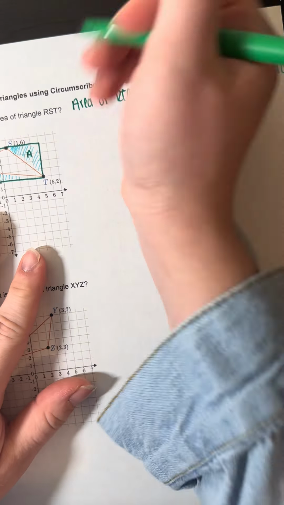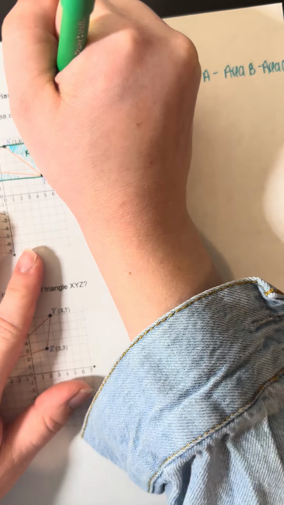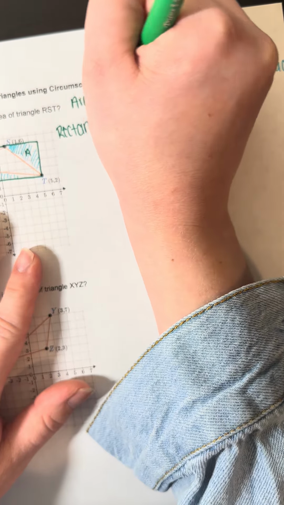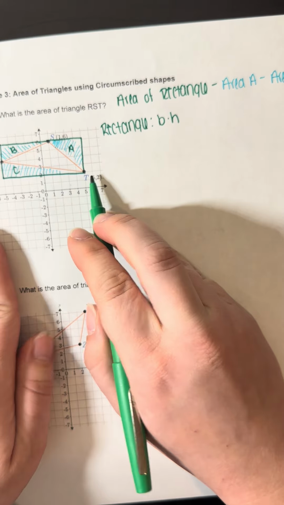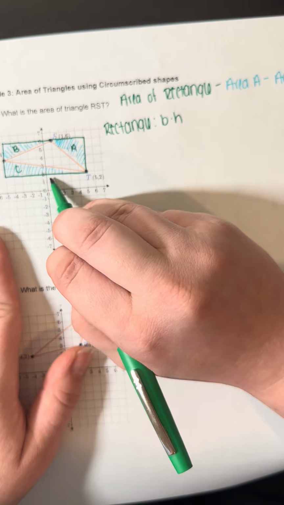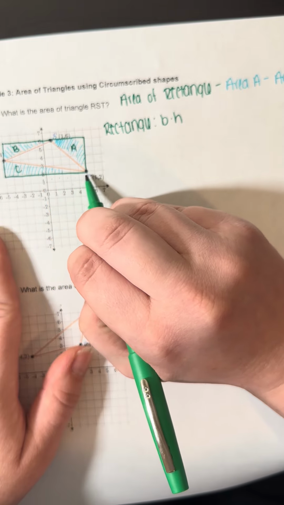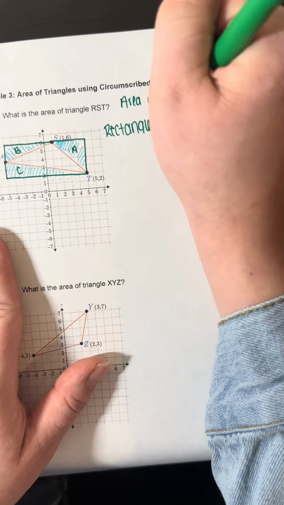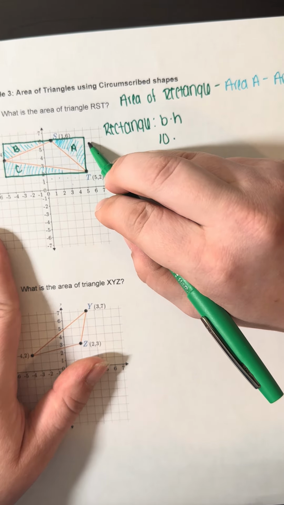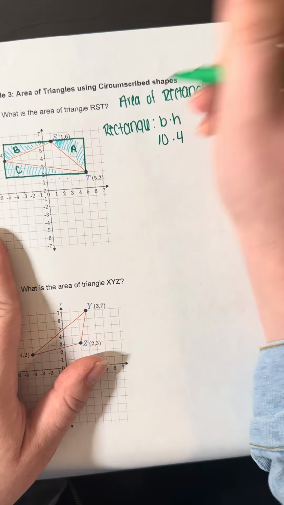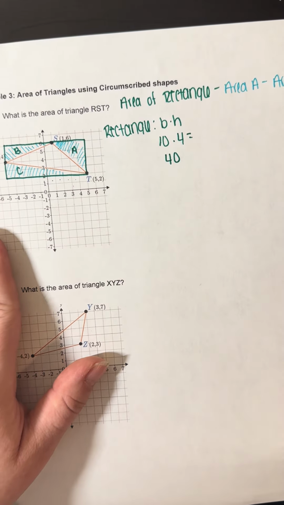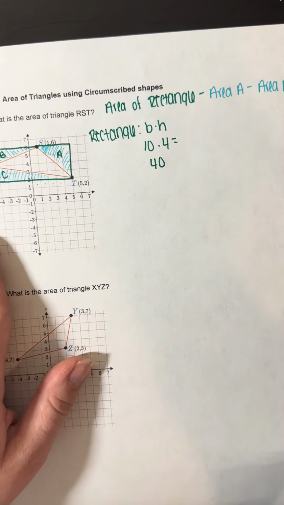So first off, area of rectangle. Our rectangle area is just going to be base times height. So we can figure that out pretty easily. I go over 1, 2, 3, 4, 5, 6, 7, 8, 9, 10. 10 spaces, so my base is 10. My height is 1, 2, 3, 4 spaces. So area of rectangle is 10 times 4, which is 40. Okay, so I'm going to hold on to that.